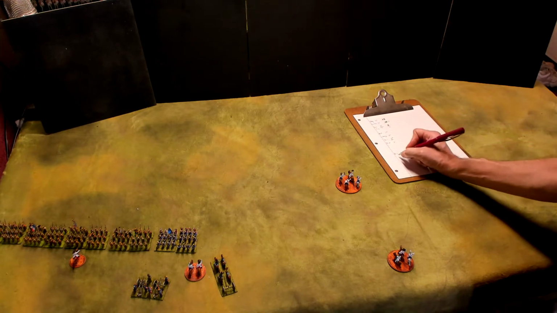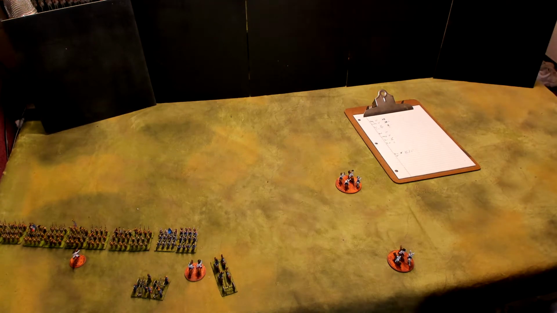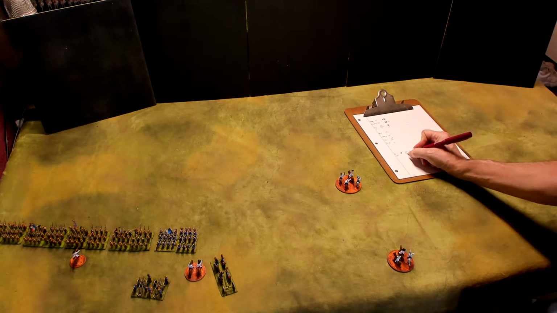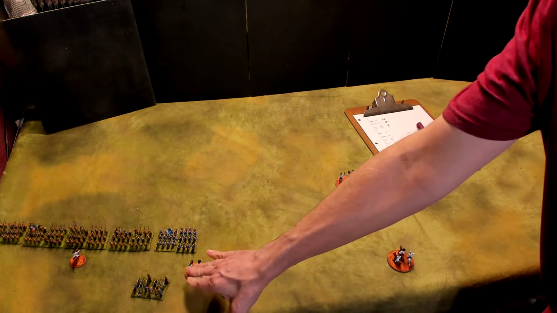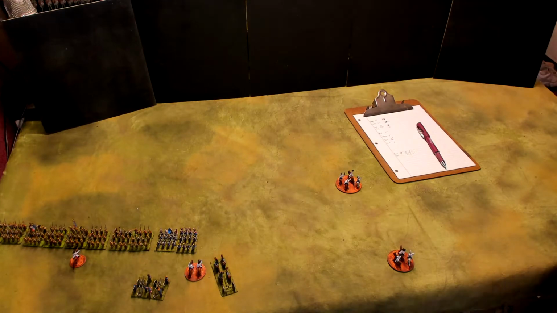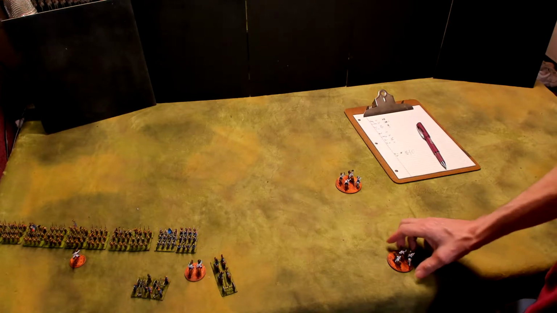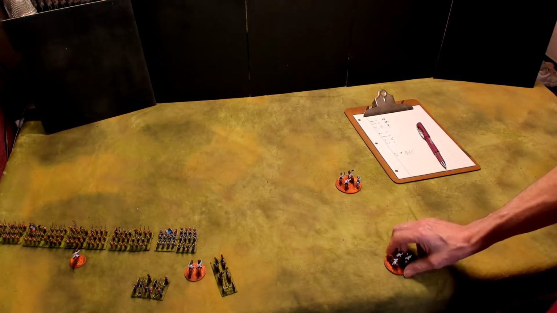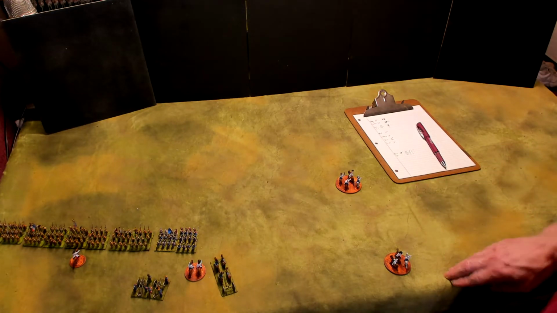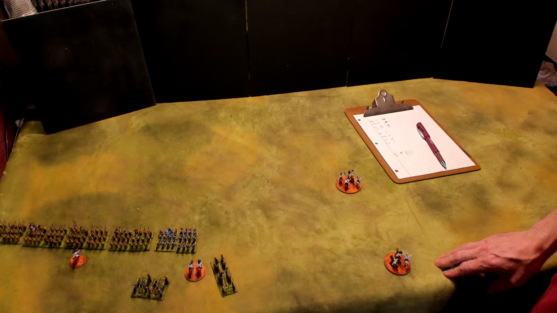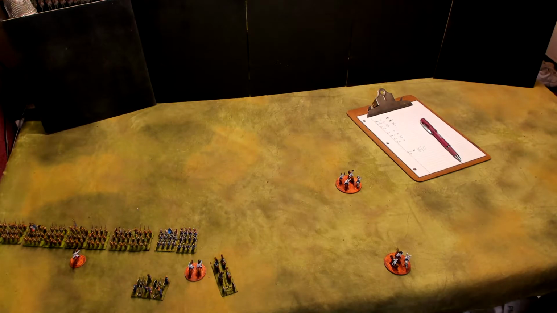So brigade, division, I'm thinking 8 or 9, right? 8 or 9 inch for the division generals. And then the corps, I think 14 might be too big. I mean, it is under the halfway mark, right? Which is 6 feet. But I still think that's too big.